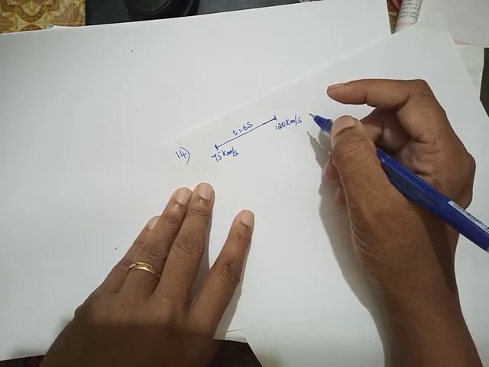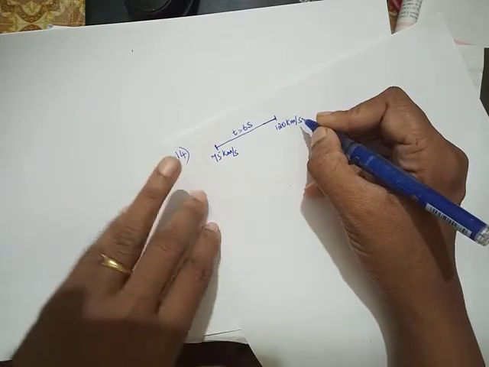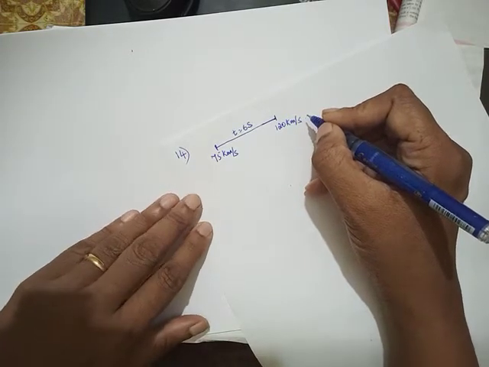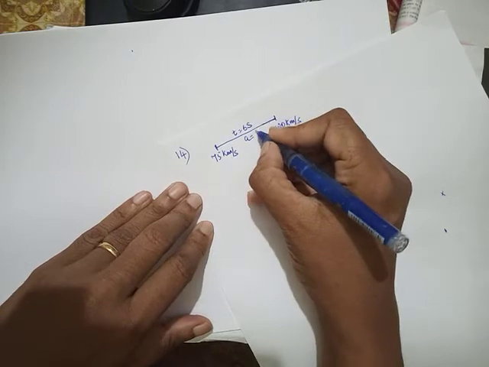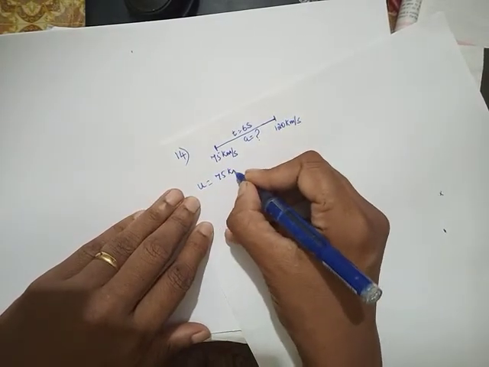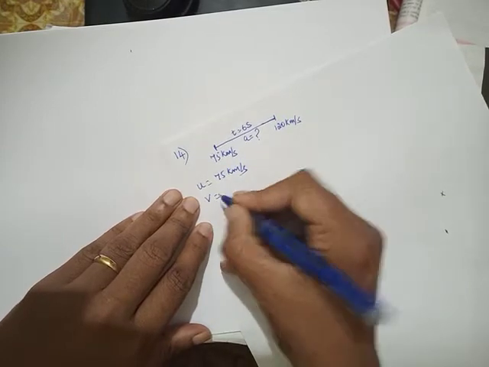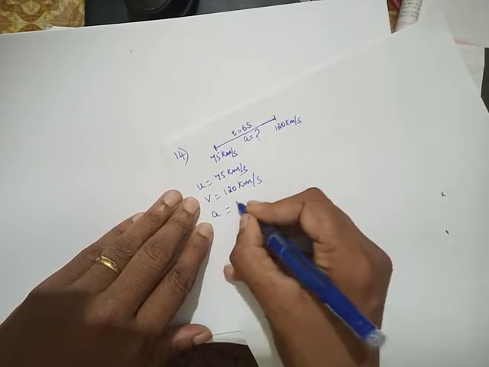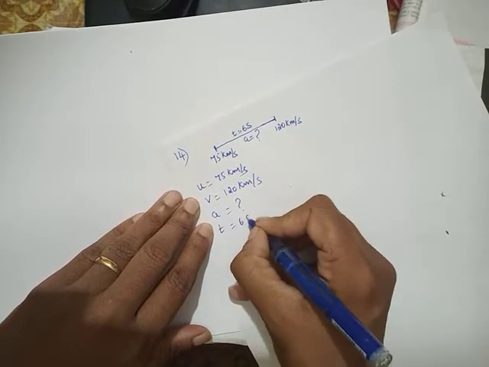Now find the spacecraft's average acceleration while the motors were firing. We have to find the acceleration in this case. So u is 75 kilometer per second, v is 120 kilometer per second, a we have to find, time is 6 seconds.